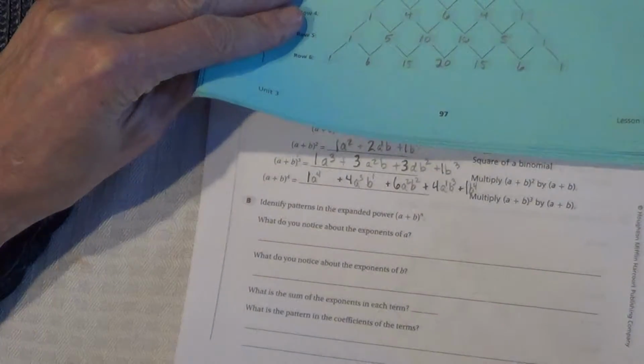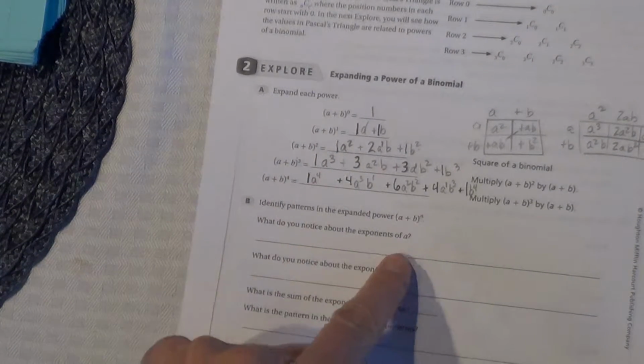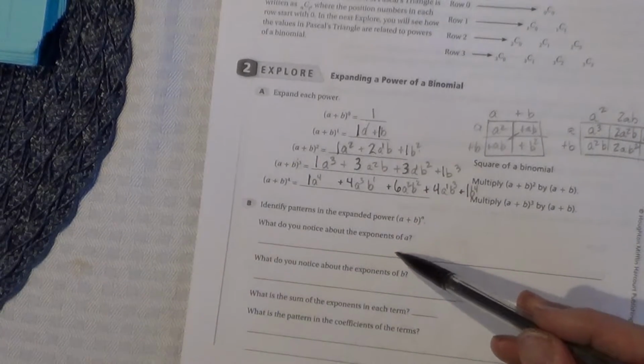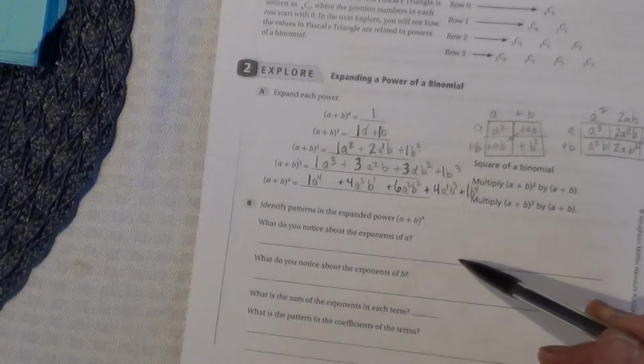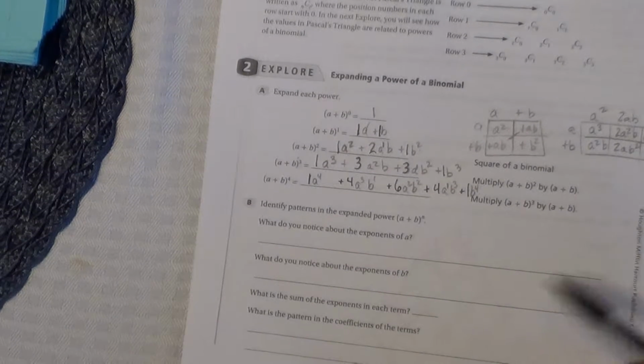Identify the patterns of the expanded power. What do you notice about the exponents? So that's how they went down in order, and that they started out with whatever that n is. So it would be a to the n plus a to the n minus 1 plus a to the n minus 2 plus a to the, and so on.